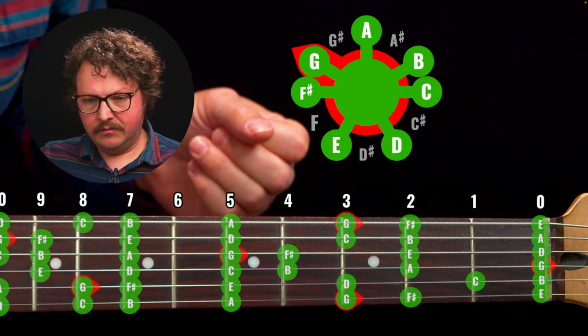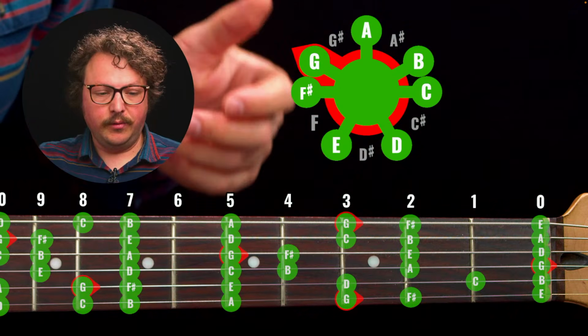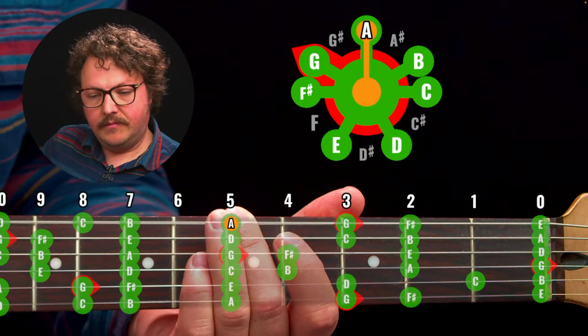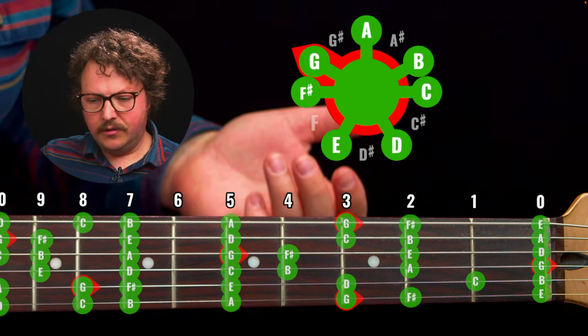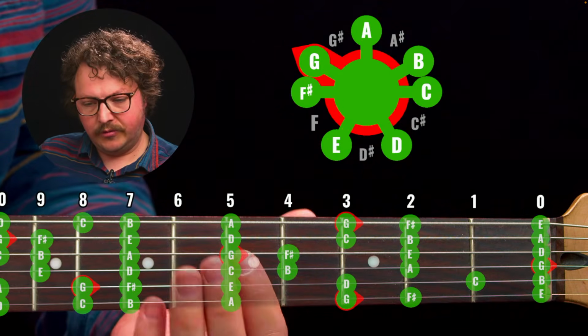The cool thing too, and we'll get into this when we get into software, is if you're playing with a bass player, a lot of times you don't need to play those super low notes, and you can come up with other interesting ways to play these progressions.